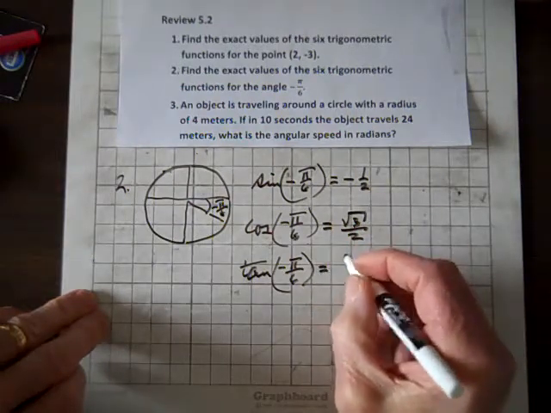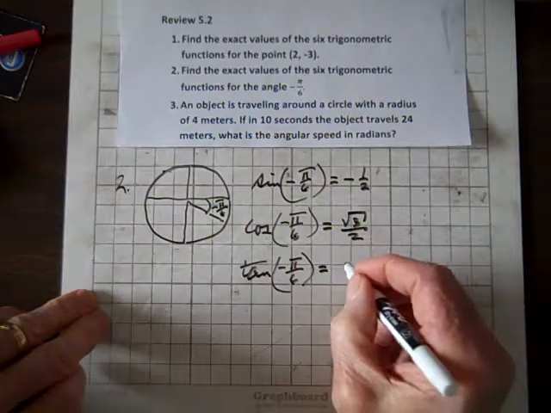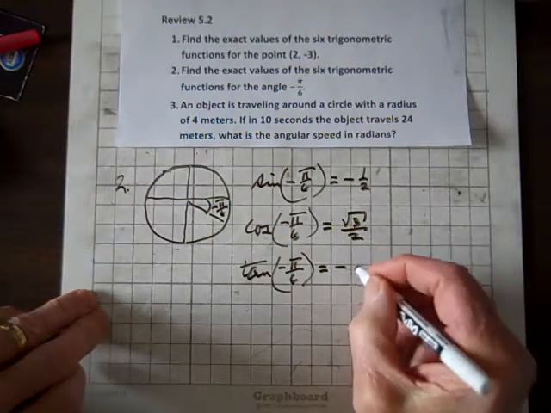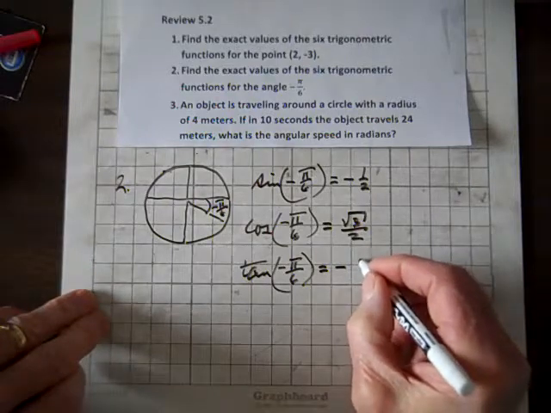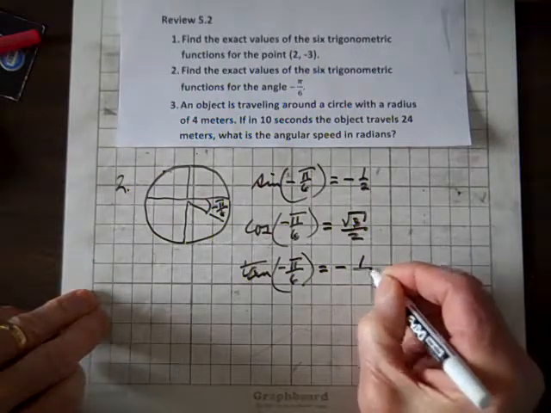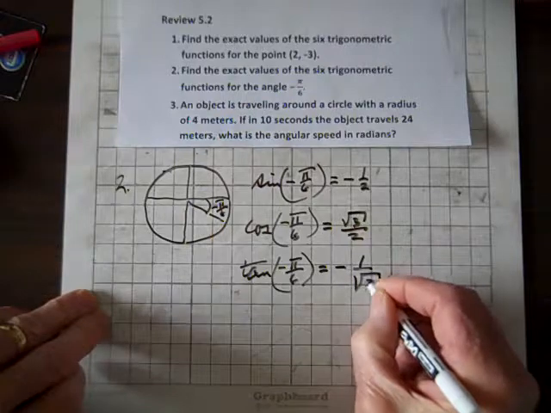And this equals, let's see, negative 1 over root 3.